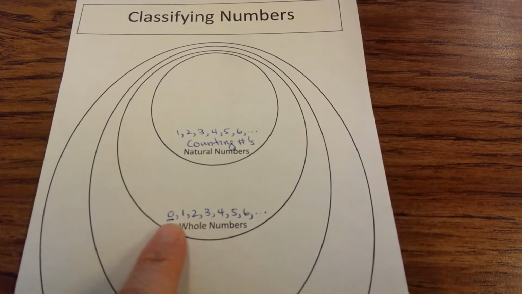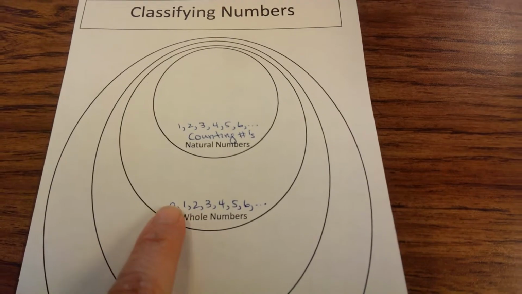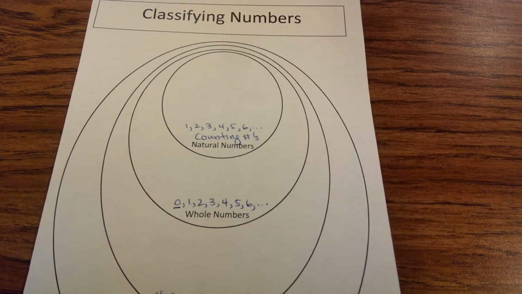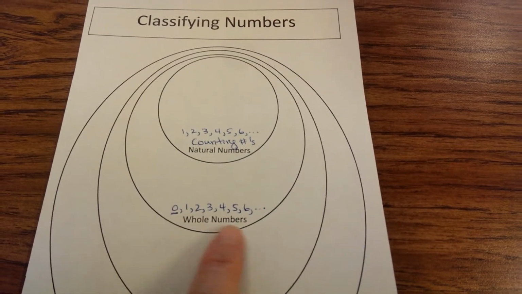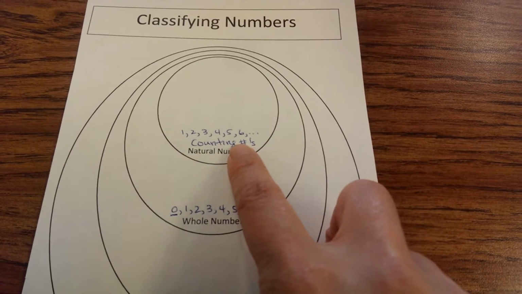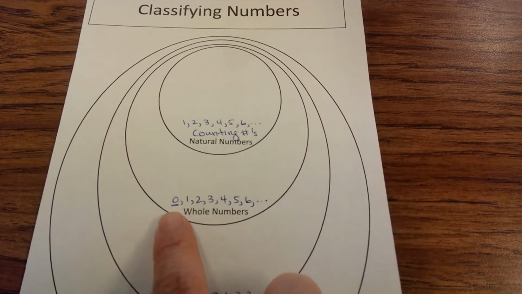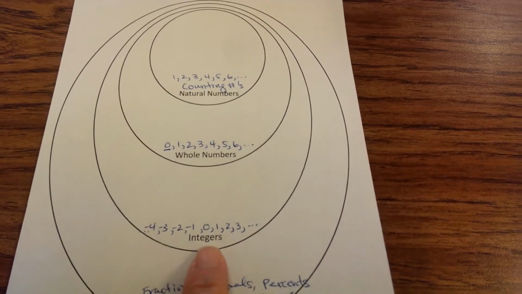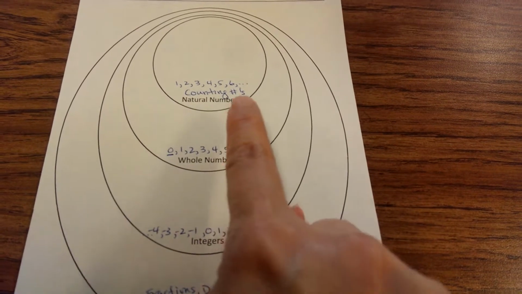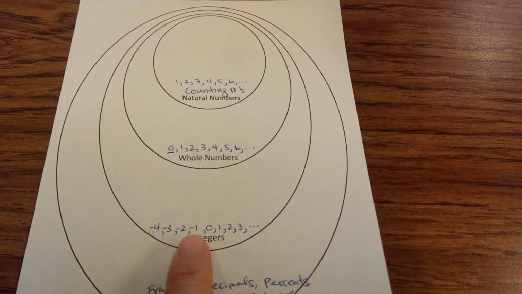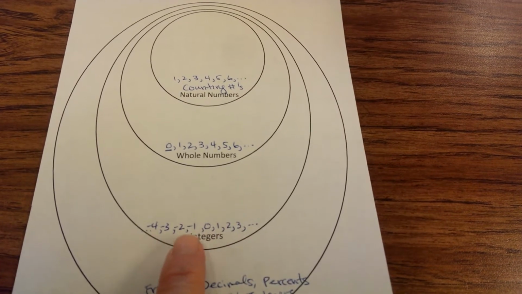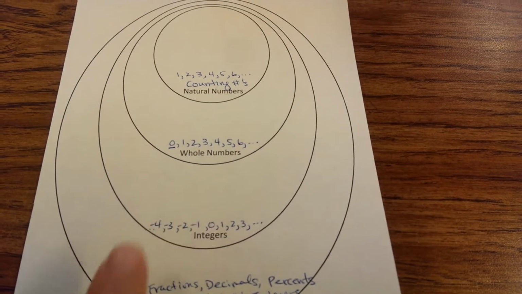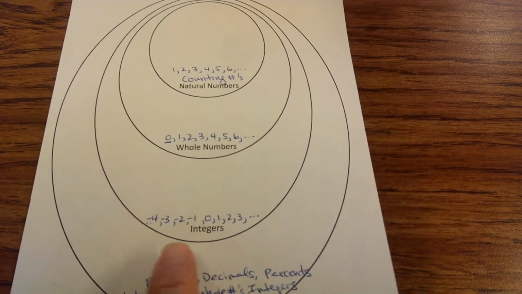So your whole numbers are all your positive whole numbers, including 0. So 0, then 1, 2, 3, 4, 5, 6, and so forth. So your whole numbers include everything that is in your natural numbers, and then plus the 0. Okay? Now, integers, as you can see, include all the natural numbers, all the whole numbers, and then plus what? Plus all their opposites, all the negative whole numbers. So integers are all your whole numbers and their opposites, which are the negative whole numbers. So these are your integers.